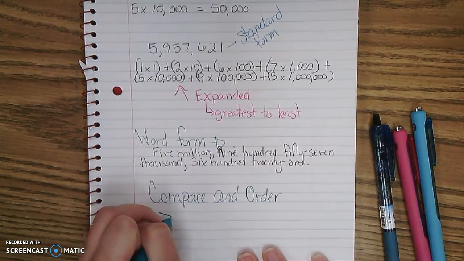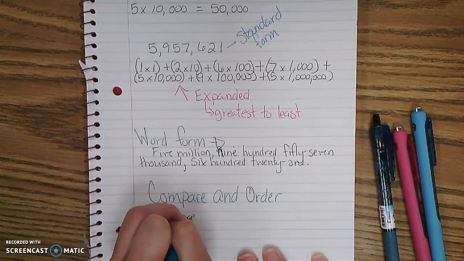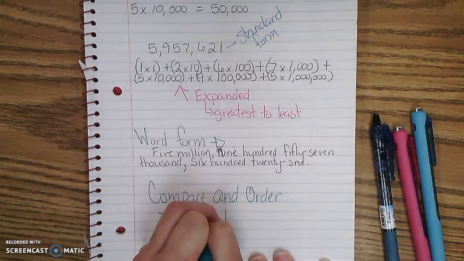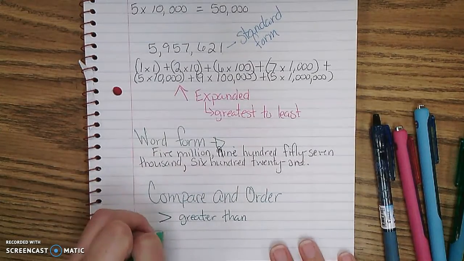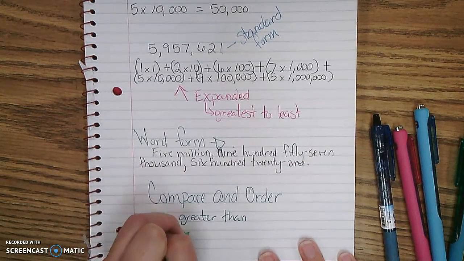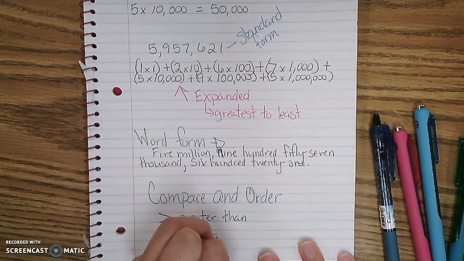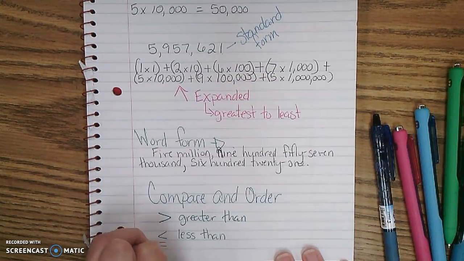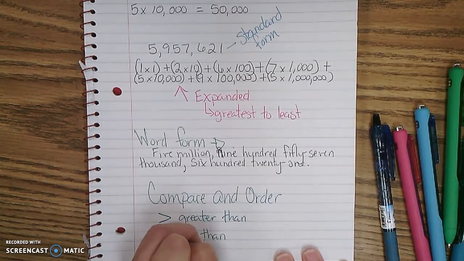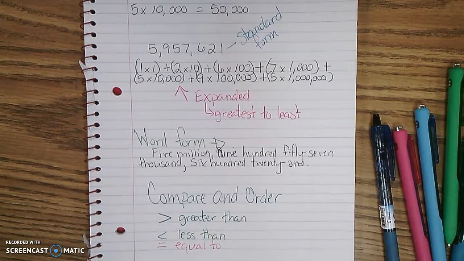We have the symbol that goes that way, that's greater than. We have the symbol that goes this way, that's less than. And we have one more symbol, equal to. So those are the symbols we need for comparing and ordering.